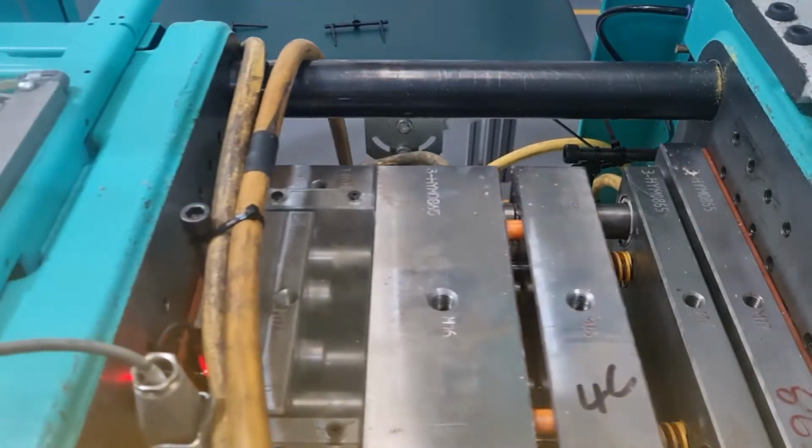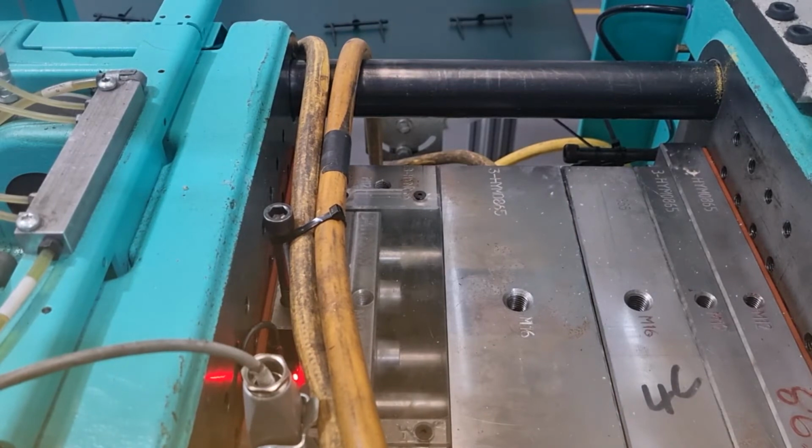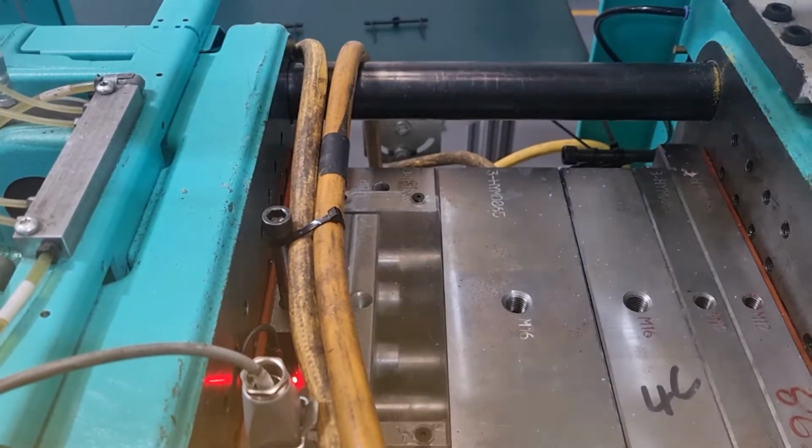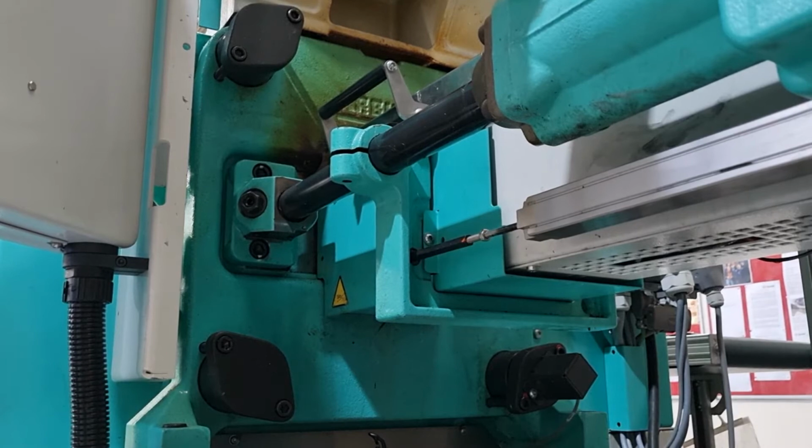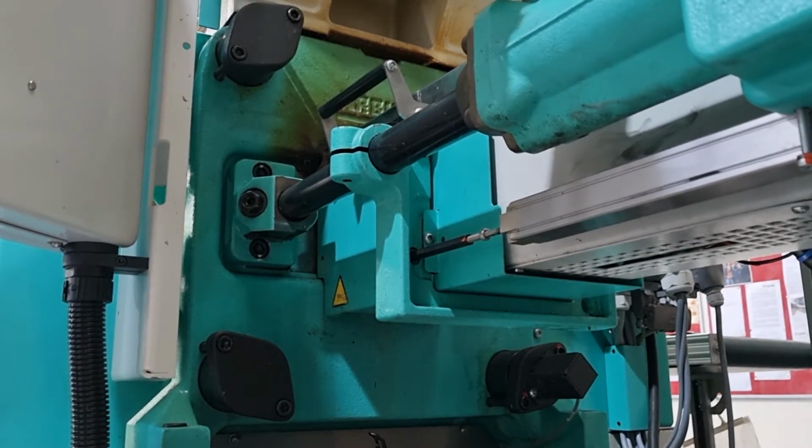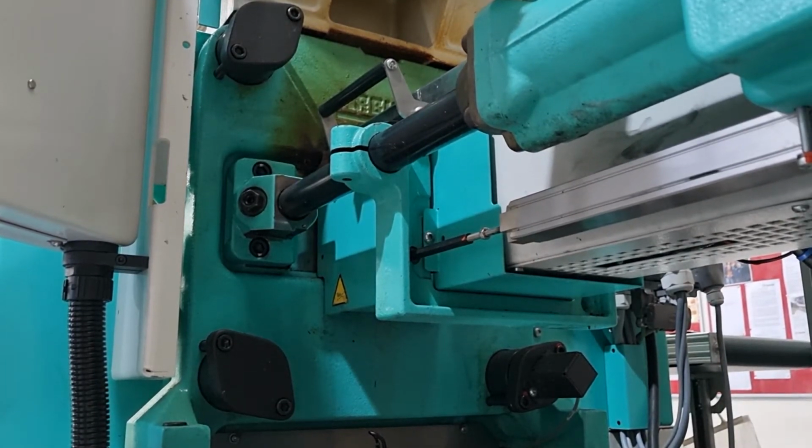With cold runner systems, because the molten plastic cools in the mould, it also means that the polymer in the runner system cools as well. Because of this, you will see the barrel retract between each cycle, allowing the sprues to be removed.